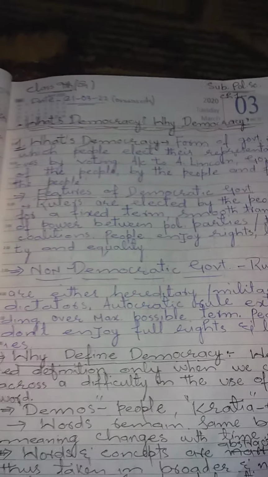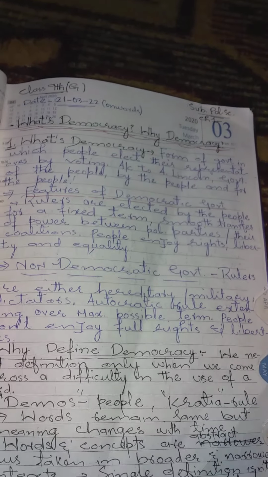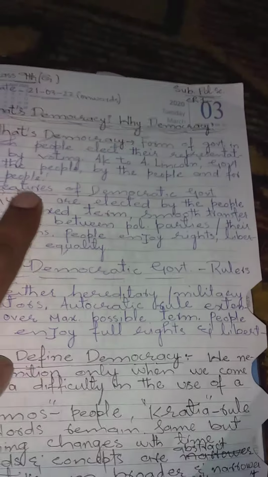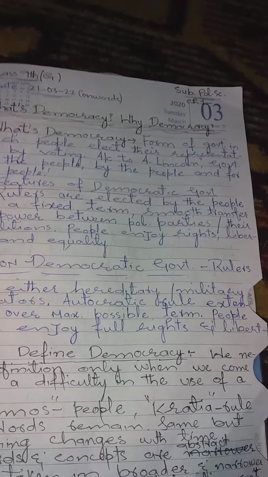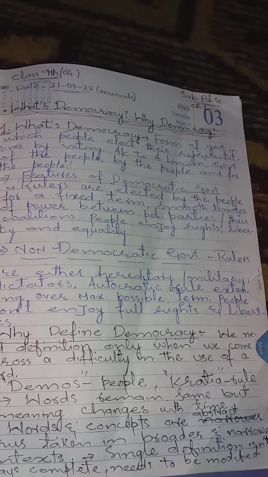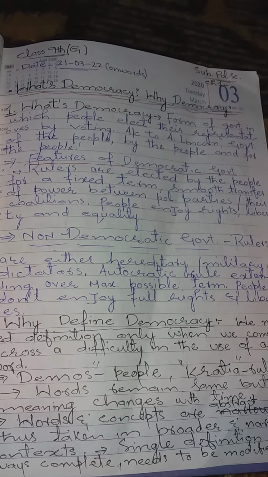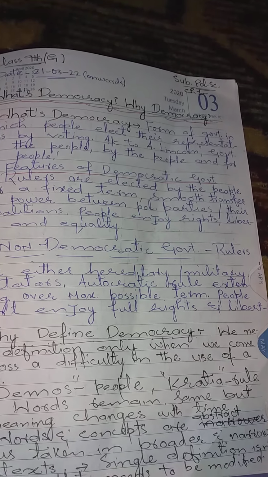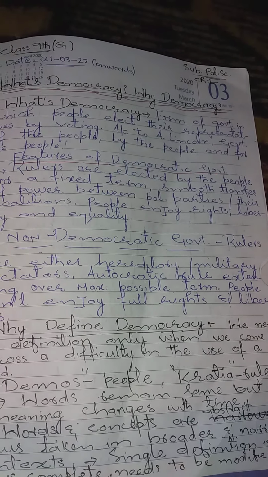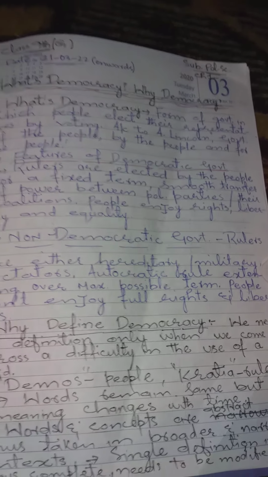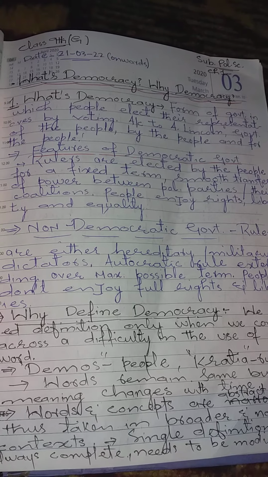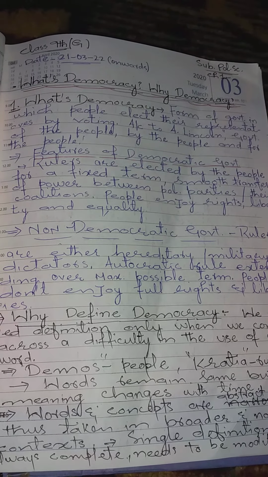This is class 9th, second chapter. What is democracy and why democracy? So what is democracy? A form of government in which people elect their representatives by voting. And according to Abraham Lincoln, he defined democracy as government of the people, by the people, and for the people.